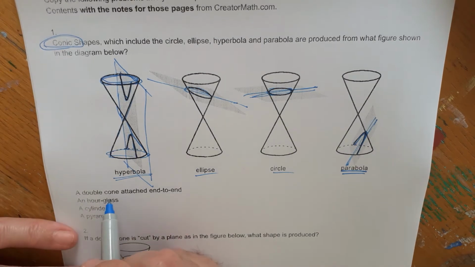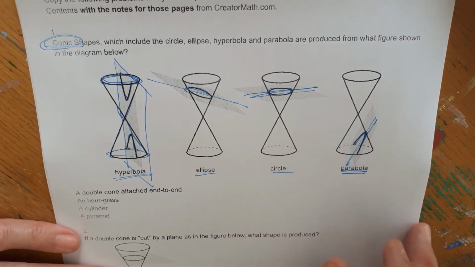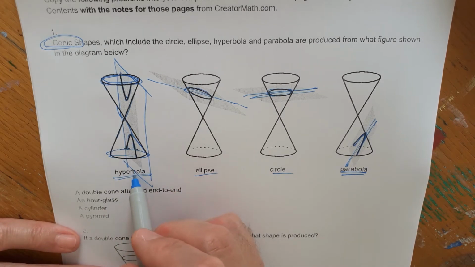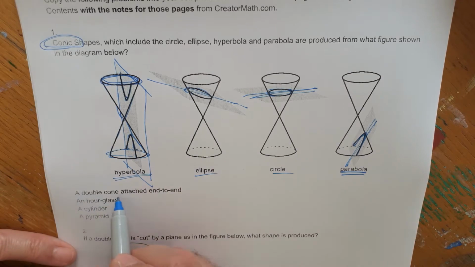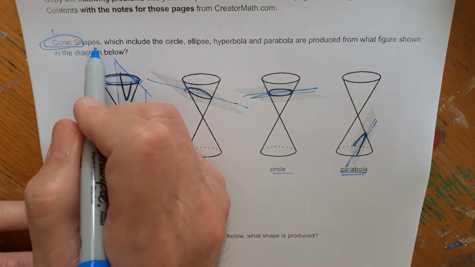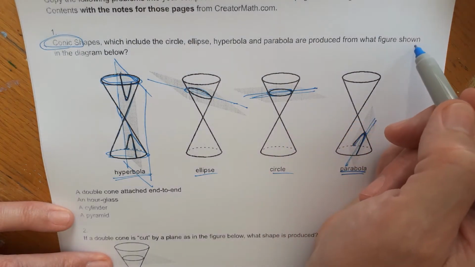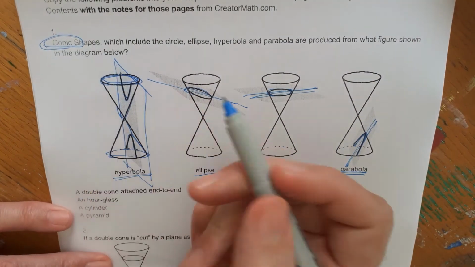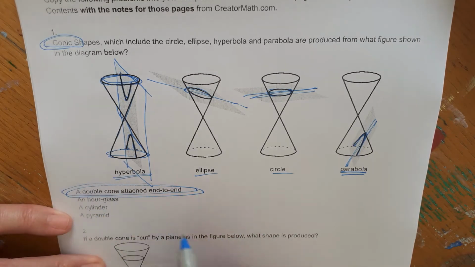So this question is the setup for the whole conics unit. And this is what we're looking at through all these. We're going to look at individually hyperbola, ellipse, circle. This first one deals with circles. So a double cone attached end to end. What does this say? Conic shapes, which include the circle, ellipse, hyperbola, and parabola, are produced from what figure shown in the diagram below? There's a little bit more sophisticated names, but let's just go with a double cone attached end to end for the moment.